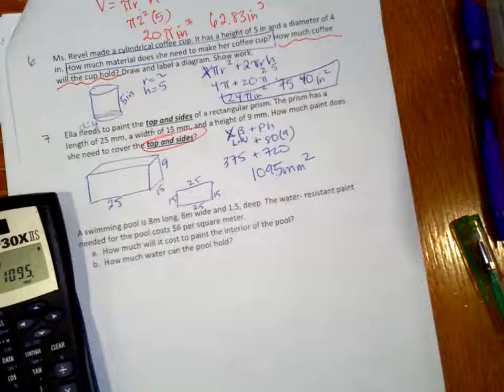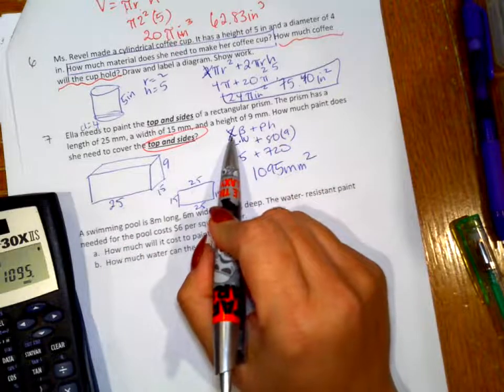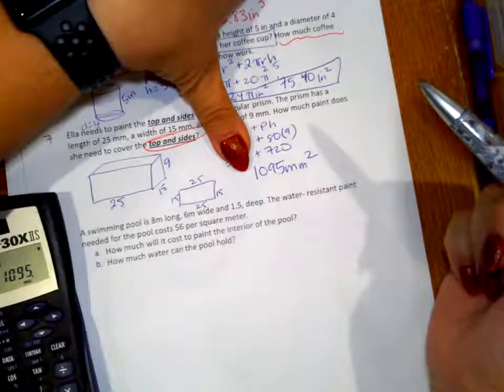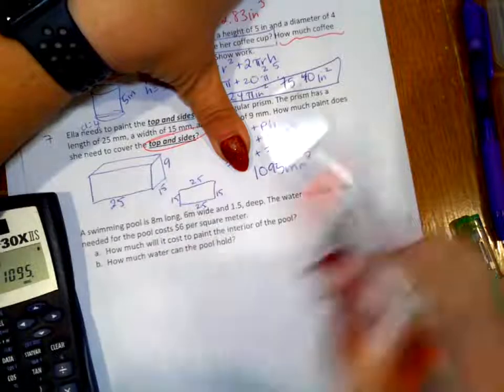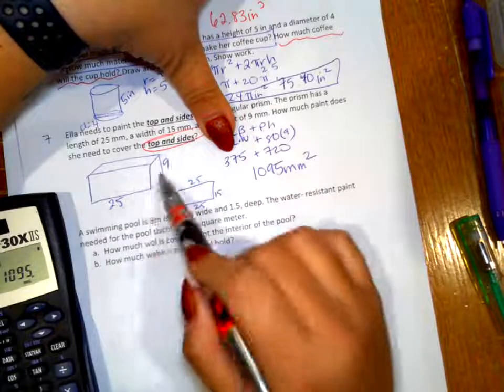Okay. Again, if she wanted to paint the bottom, we would have left the 2 here. If she only wanted to paint the sides, we would just get rid of that part. So to answer your question, if you just want the lateral area, you're just doing the perimeter times the height. That's the 4 sides.